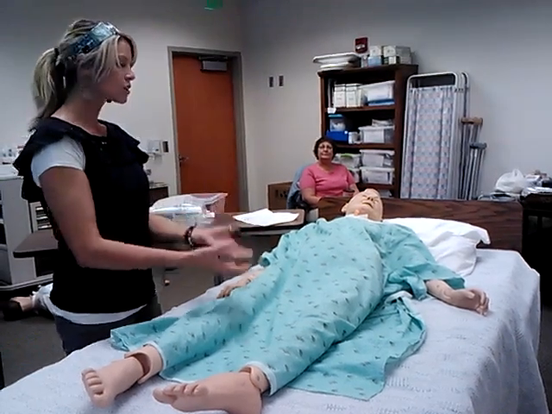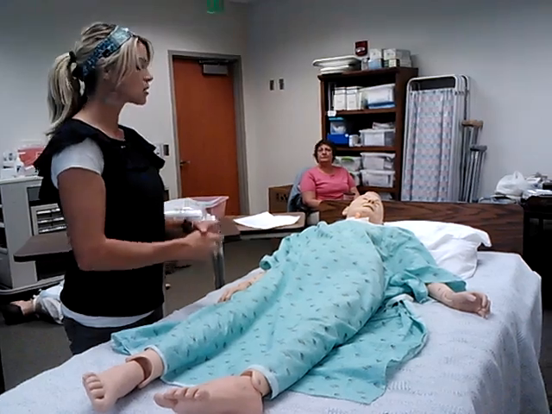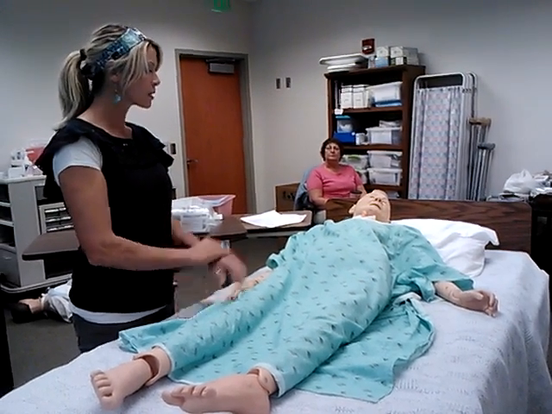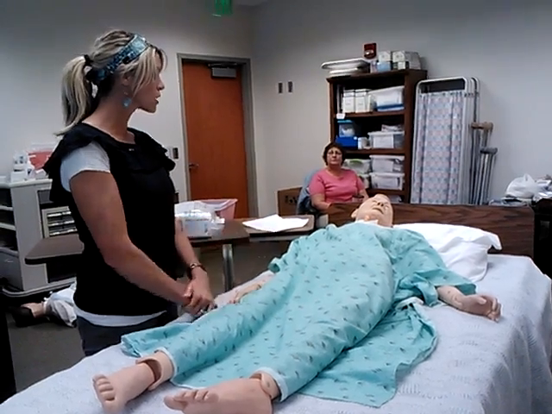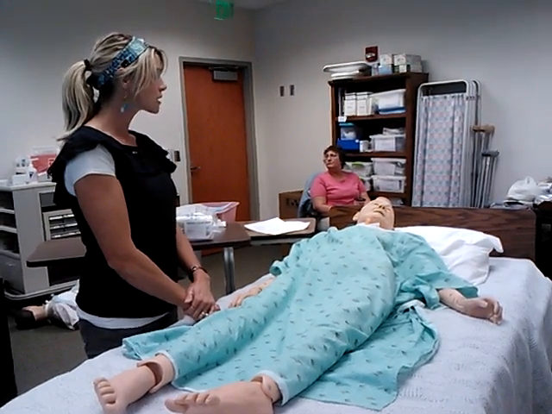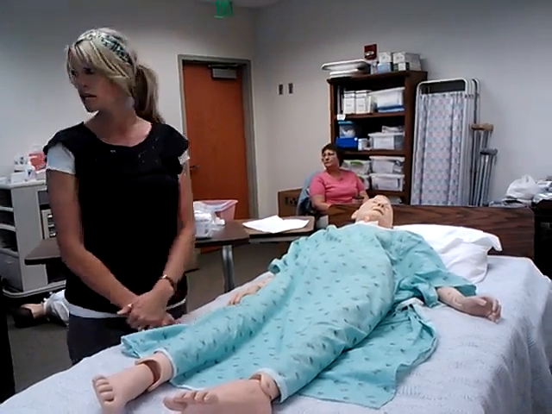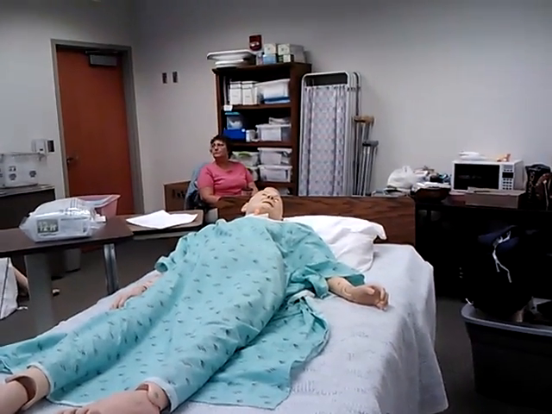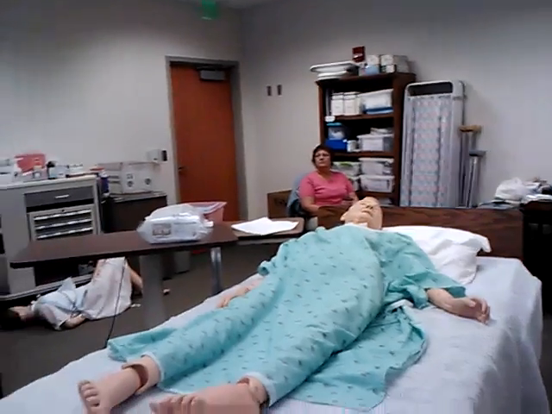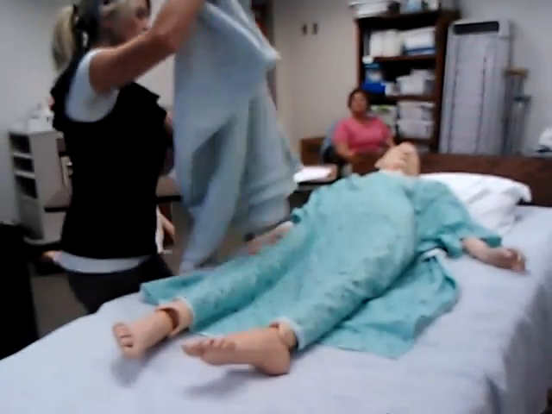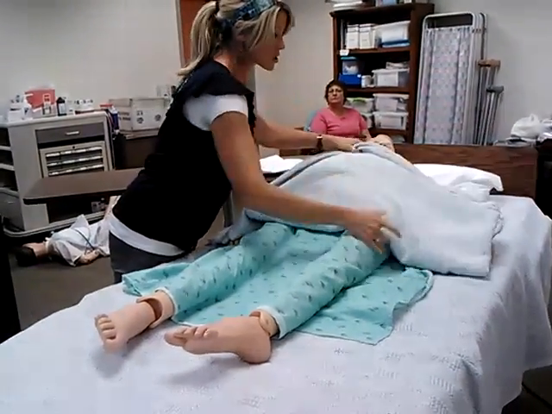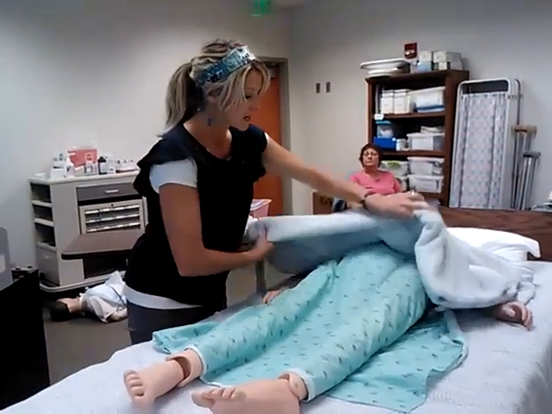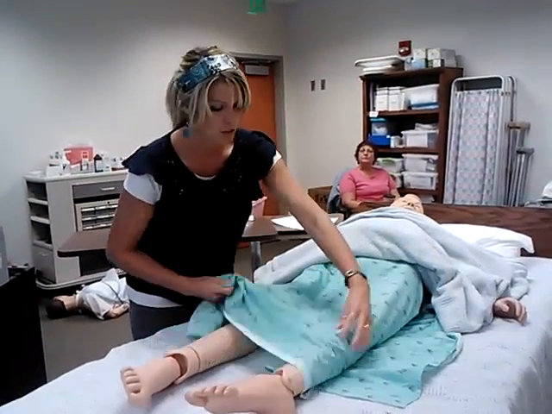So you're going to explain that you're going to have to lift his legs up, or her legs up, and get him in a position. And that it'll be kind of cold for a second and a little bit uncomfortable. So you get a blanket, which is right here. And I usually blanket the part that we're not going to be touching, which is usually up here, so that they can stay a little bit warm. Okay?